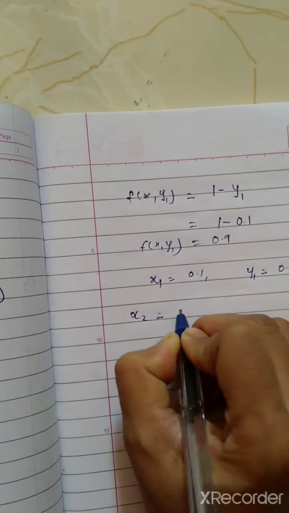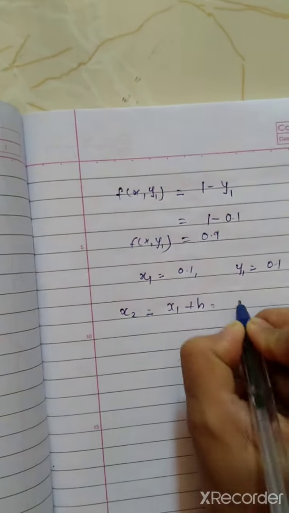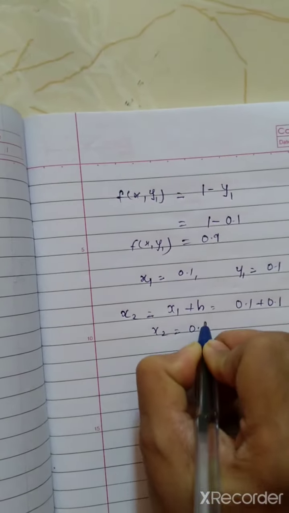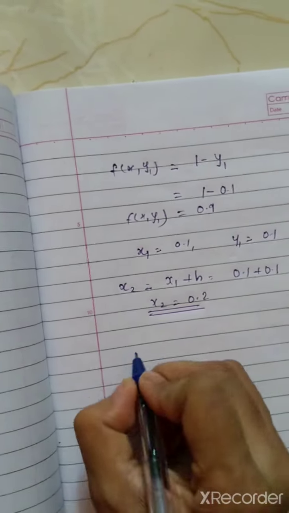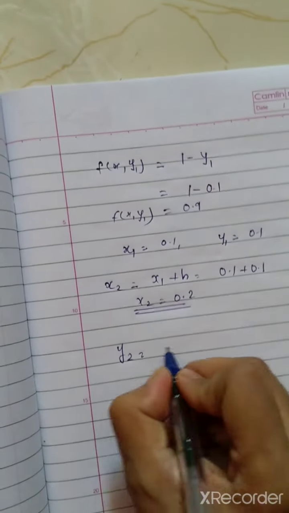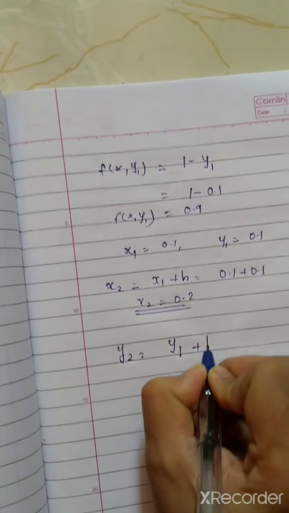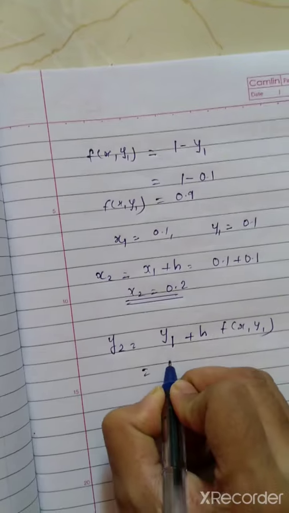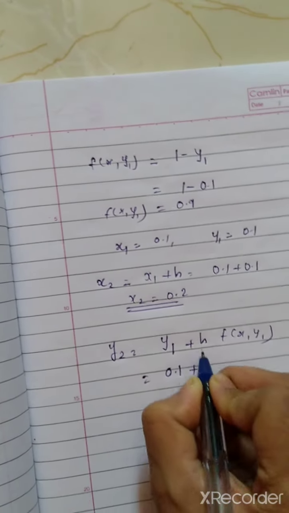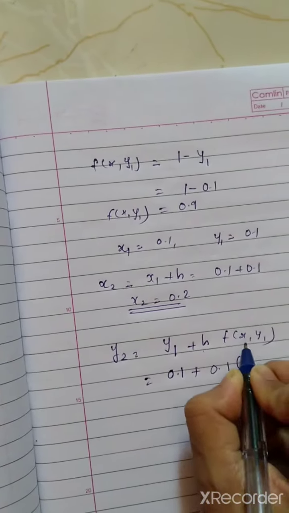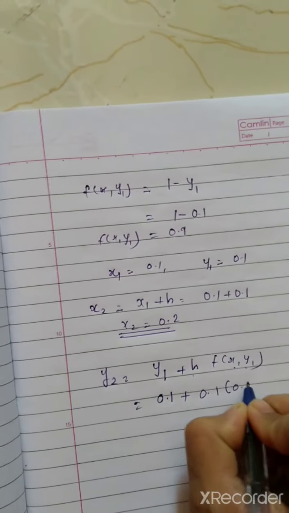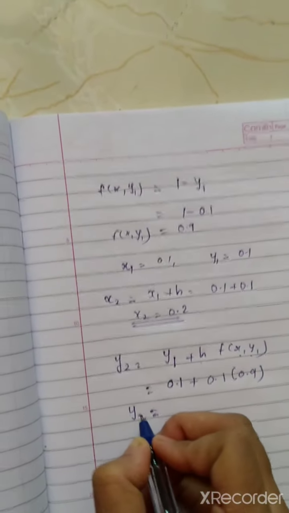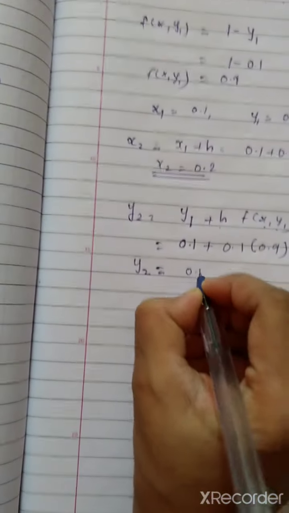So now we'll calculate x2. x2 is equal to x1 plus h. So this is 0.1 plus 0.1. So x2 is equal to 0.2. Now we'll calculate y2. Now y2 के लिए Euler's formula again. So this will be y1 plus h into f of x1 comma y1. So y1 we have as 0.1. This is 0.1 into f of x1 and y1 is 0.9. Okay, so this will be y2, and y2 is 0.19.